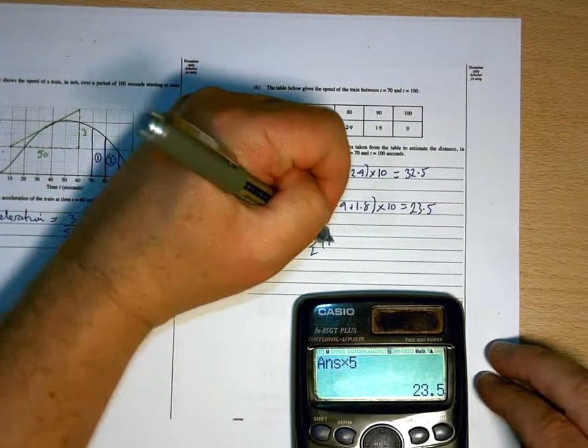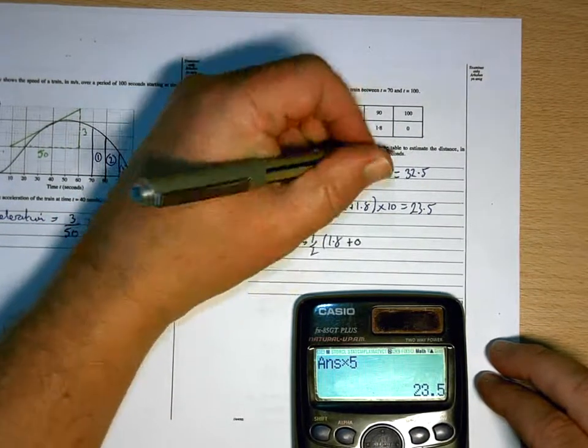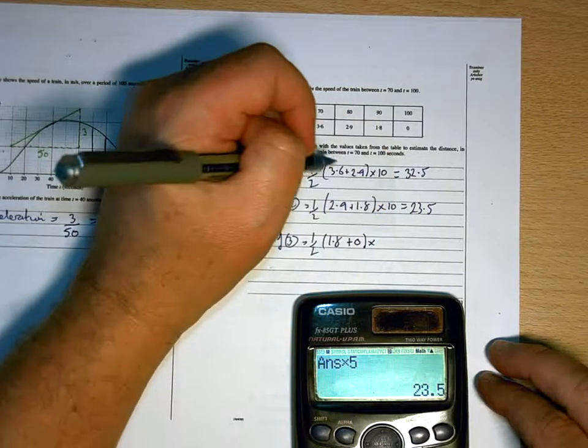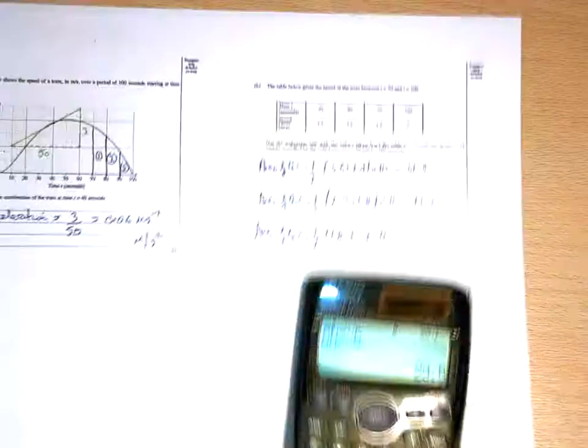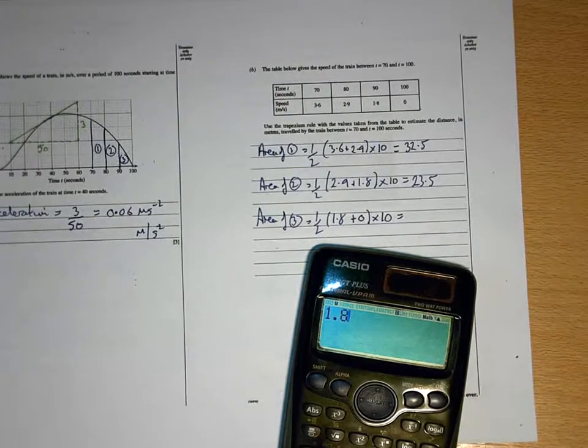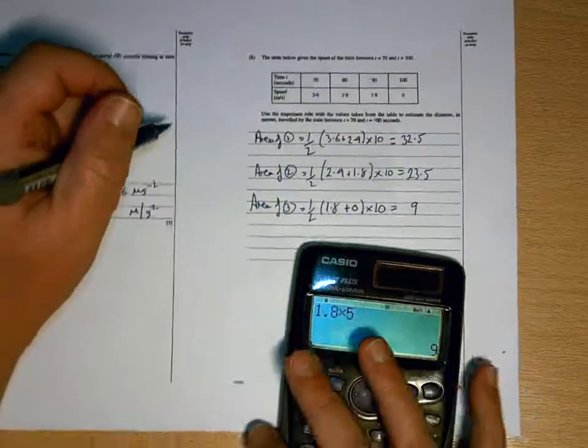And the area of 3 is a half, 1.8 plus 0 times 10. So that's going to be 1.8 times 5, which is 9.